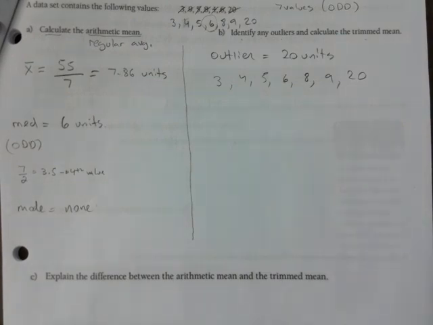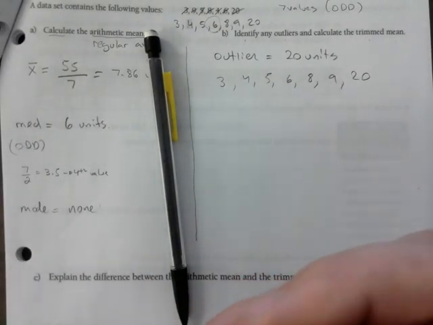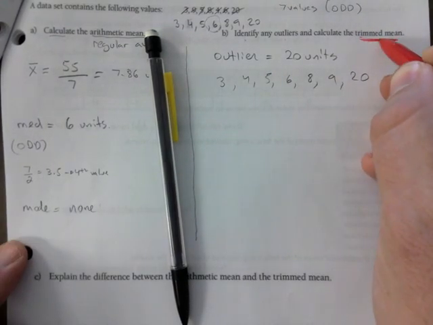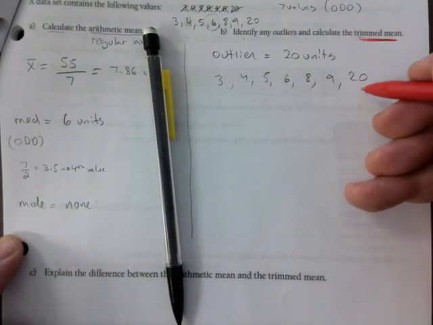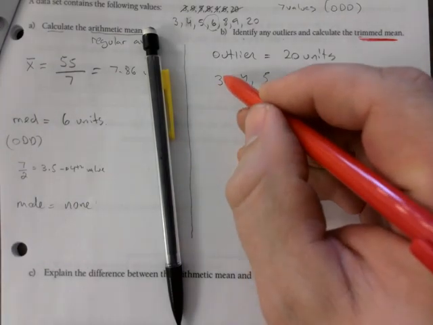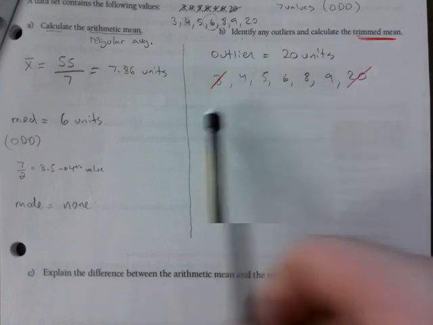So I arranged it. I'm going to use my red pen. The trimmed mean tells me I need to remove the outlier, correct? Some students just do that, and they're like, that's it, Mr. Dirks, I'm just going to find the mean right there. Nope. Removing that means also removing that. Equal amount of values on either end.